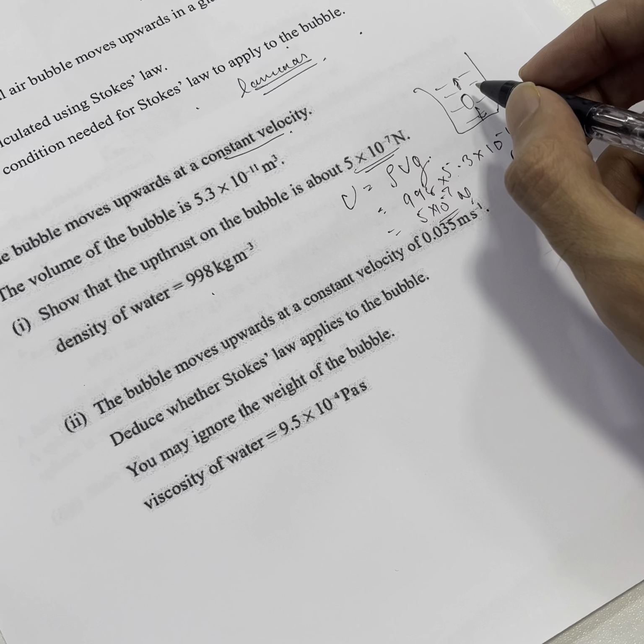The bubble is spherical, and if its radius is R, then its volume is 4 over 3 pi r cubed. Rearranging, 3V over 4 pi equals r cubed. Taking the cube root of 3V over 4 pi gives the radius, which we can substitute into the equation. R is known, V is known, and the viscosity of water, eta, is given. Then we can calculate the value of F.